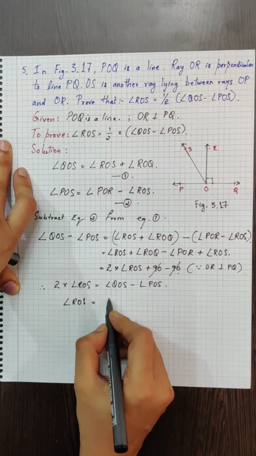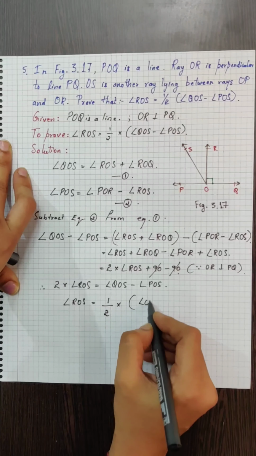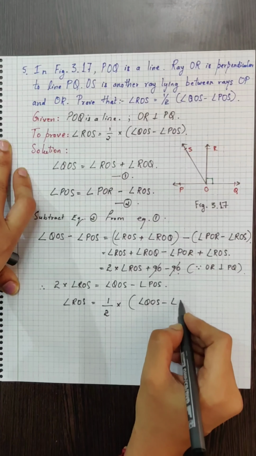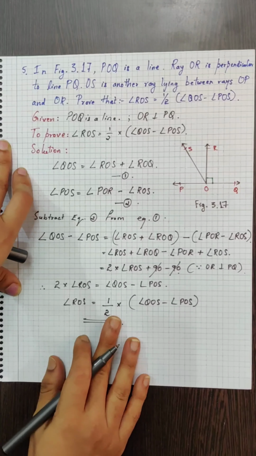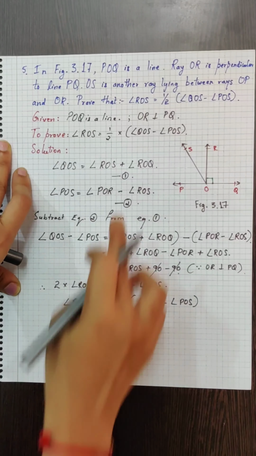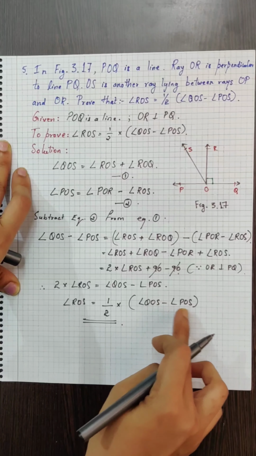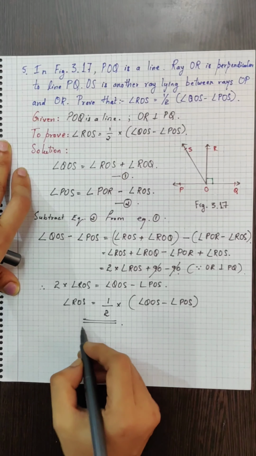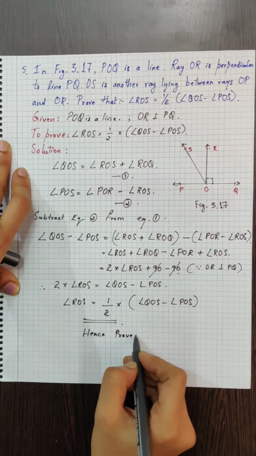So angle ROS is equal to 1 by 2 into angle QOS minus angle POS. So this is what we had to prove. Angle ROS is equal to half the angle QOS minus angle POS. Hence proved.